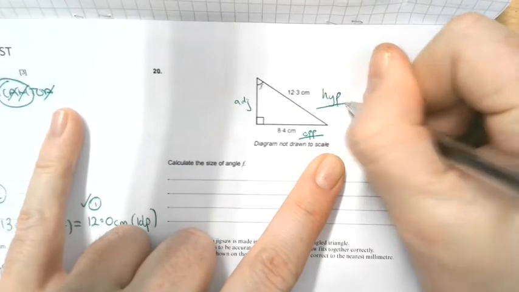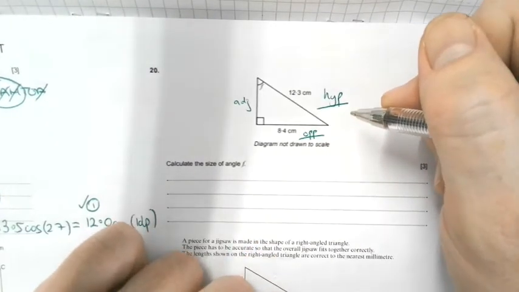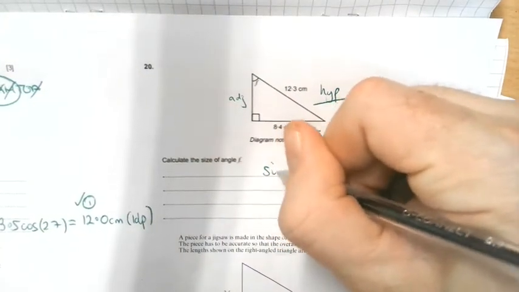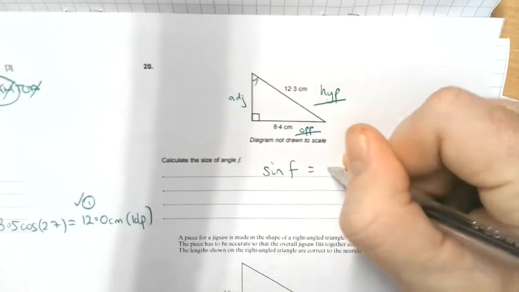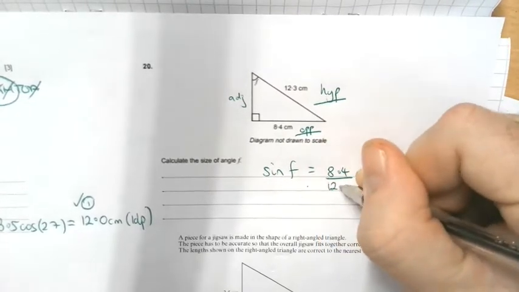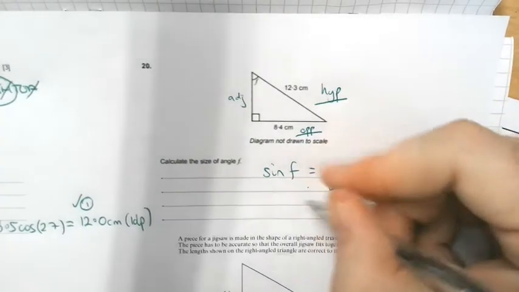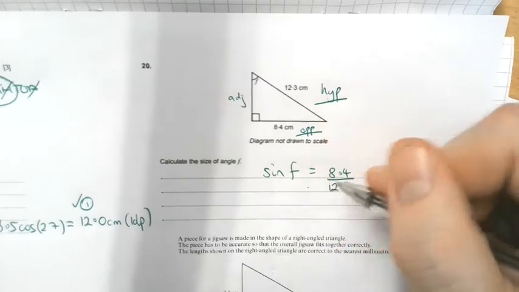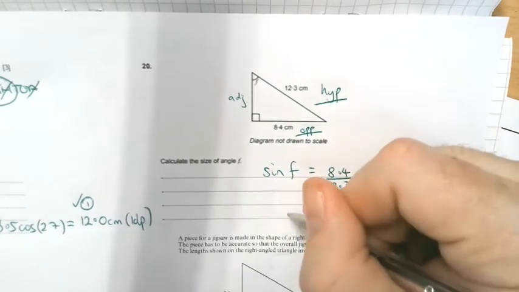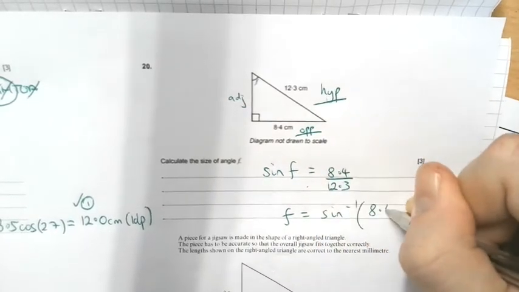I've got the opposite, I've got the hypotenuse, so even without writing SOHCAHTOA, I'm able to visualize that one. What am I going to use? Sine, yeah? Sine angle, so sine F equals the opposite side, 8.4, over the hypotenuse side, which is 12.3. Okay? Now, how do I go and find F? At the moment, it's got sine with it. I don't want it to have sine with it. I just want it by itself. Isaac? Good. We're going to get F equals sine minus 1 of 8.4 over 12.3.